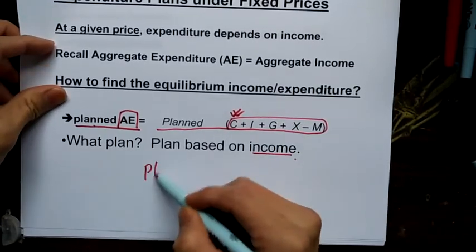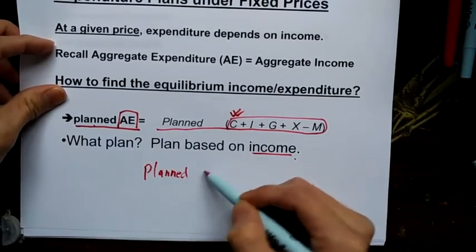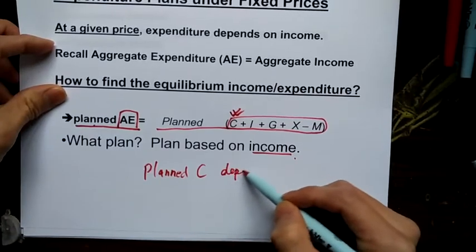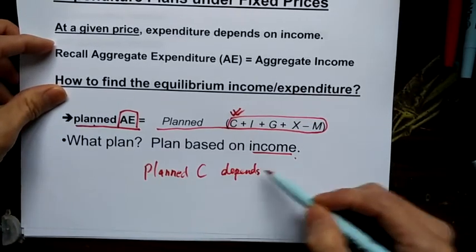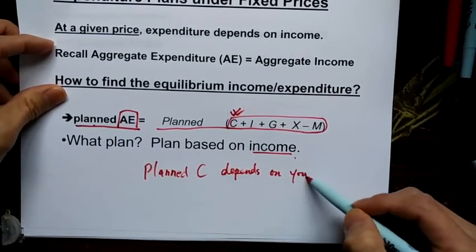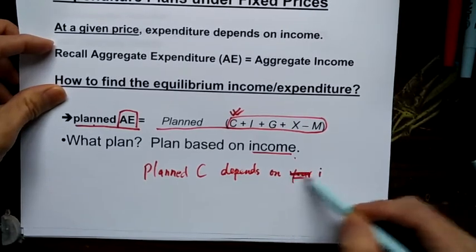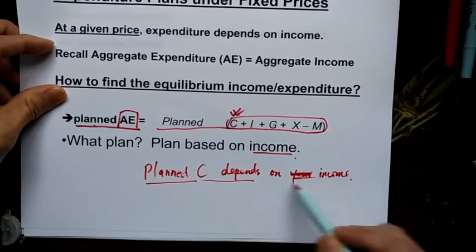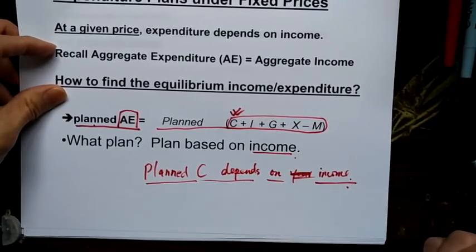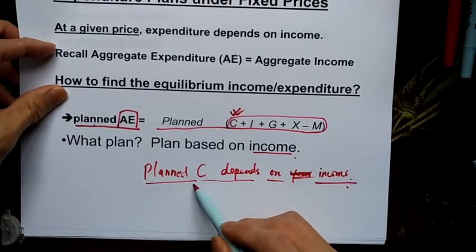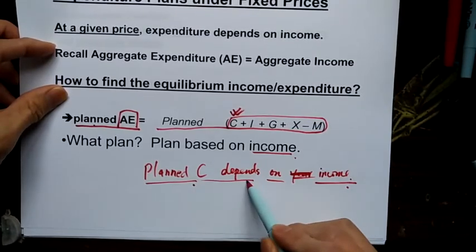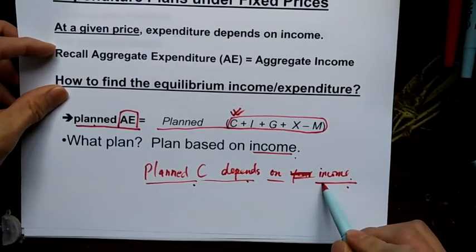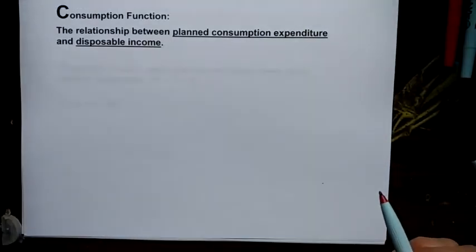So your planned consumption depends on your income. Planned consumption depends on income. It's easier to understand. Which car you're going to buy depends on how much money you're going to make. So let's do one by one. Let's talk about consumption first.